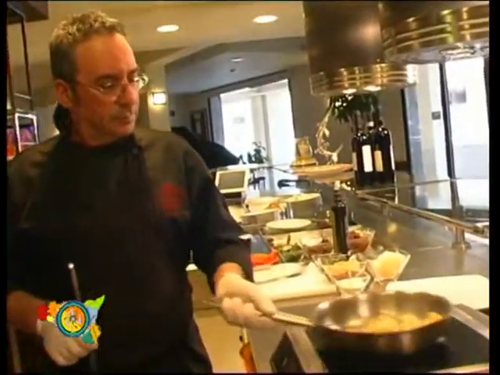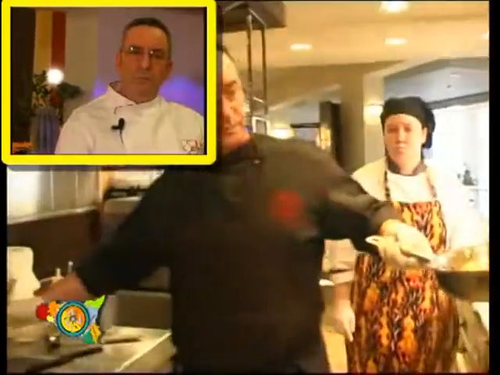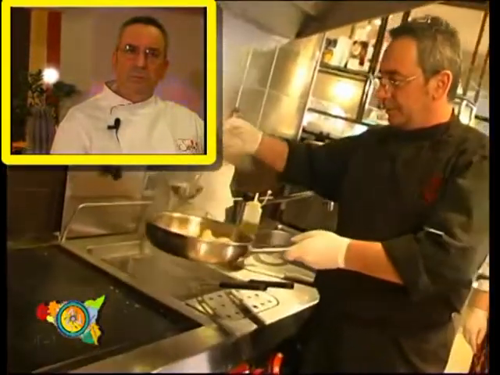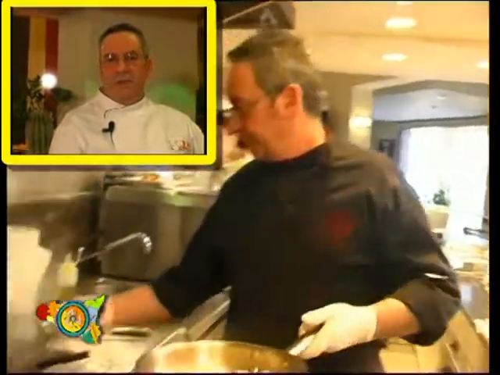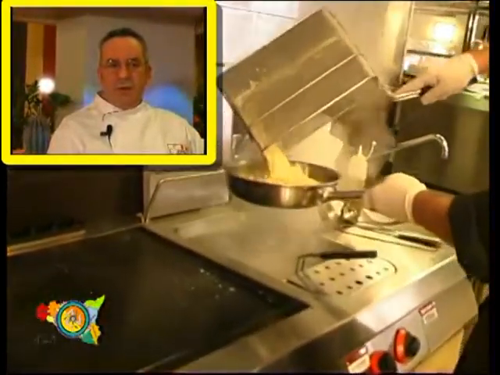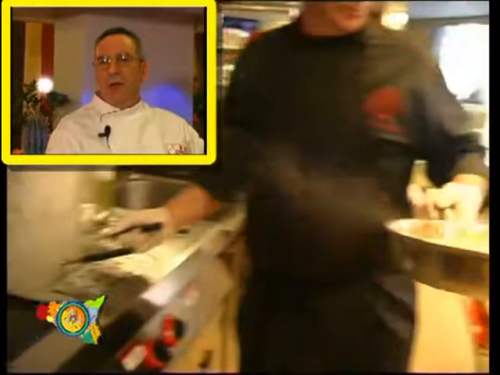Let's drain the pasta and let's fry it a bit in the frying pan. Let's put more oil and some cheese. And let's put in the plate with some toasted crumb. The dish is ready.